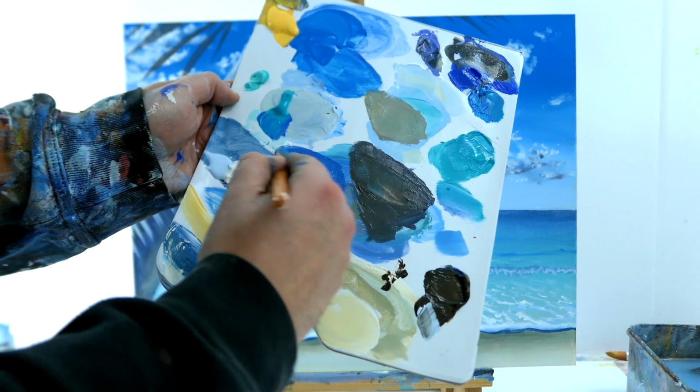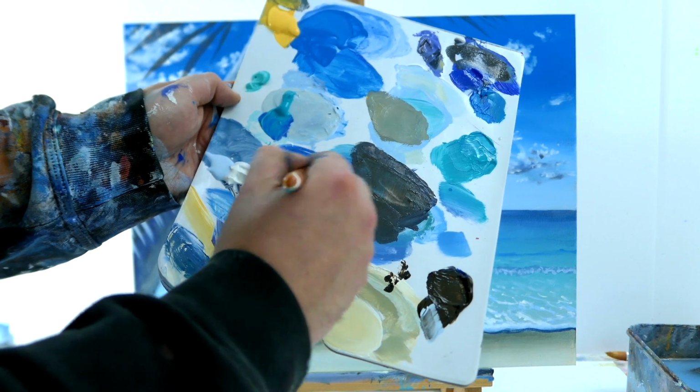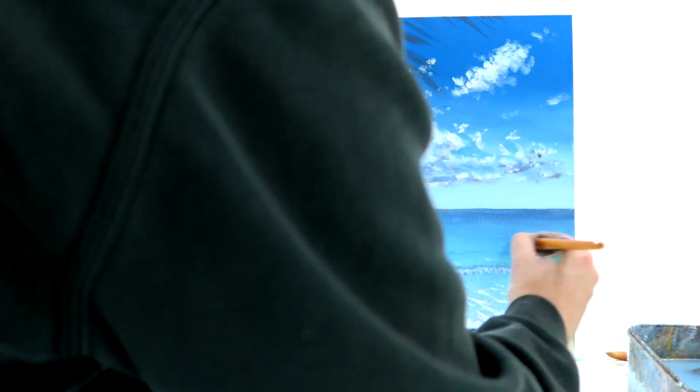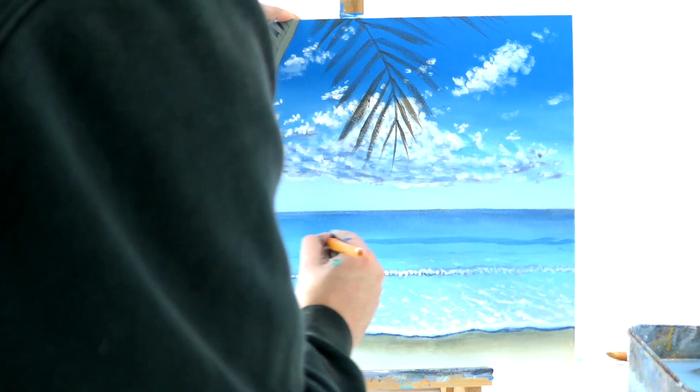So while that's drying, let's get some blue and turquoise, and let's create another wave. So while our palm tree is drying, let's get blue and turquoise. So cobalt blue and some turquoise. And we'll just put in another wave. Why not? We'll make this a masterpiece.